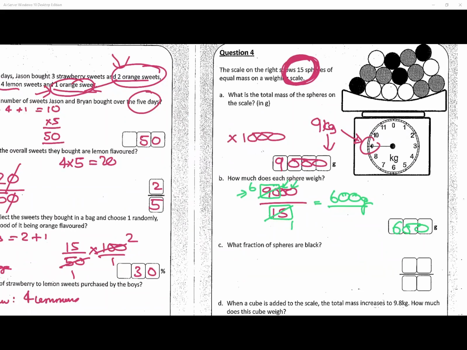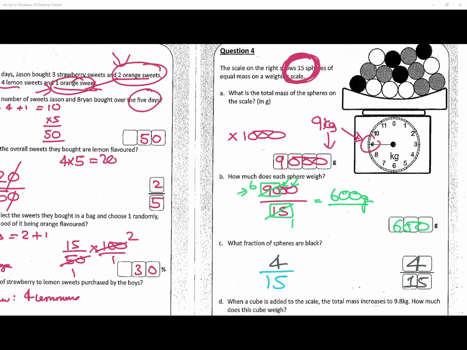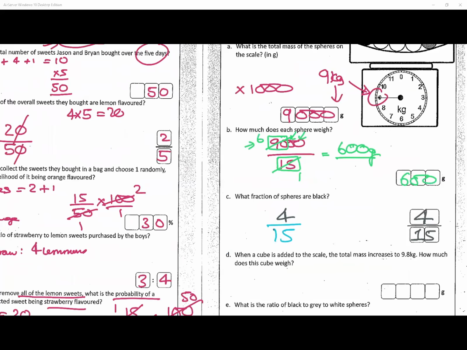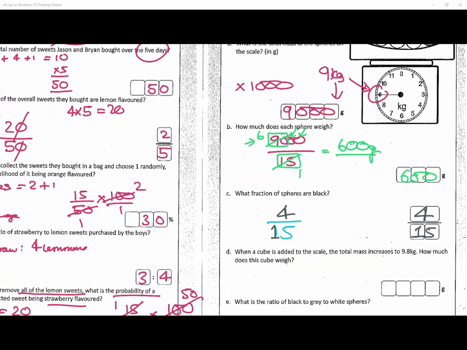Next. What fraction of spheres are black? Okay, so we've got 15 altogether. And the black ones are how many? 4. So it's 4 out of 15. Can we cancel it down? And the answer is no, we can't cancel it down. There's nothing to cancel it down by. They don't share any common factors apart from 1, which is a bit of a useless one because dividing by 1 doesn't do anything.